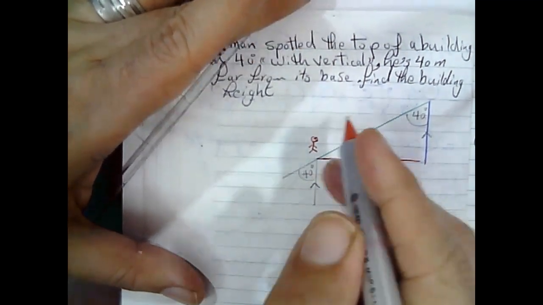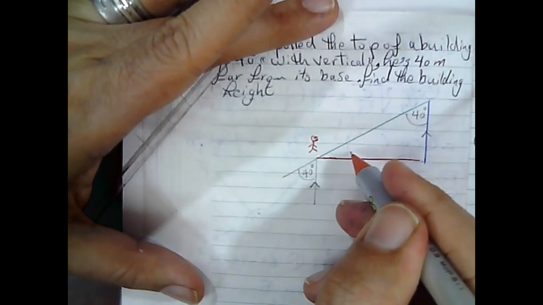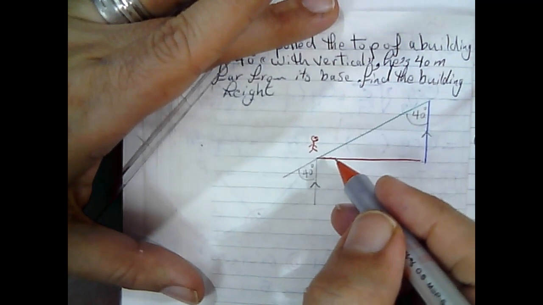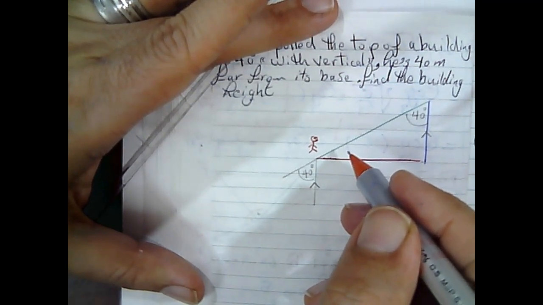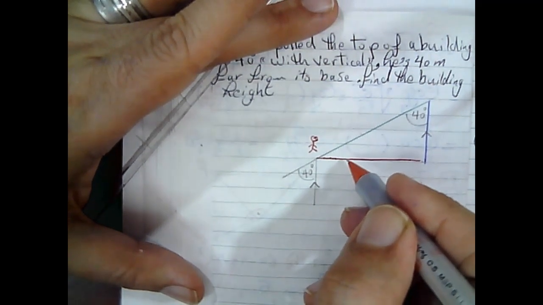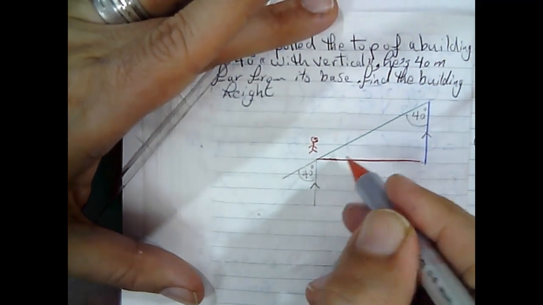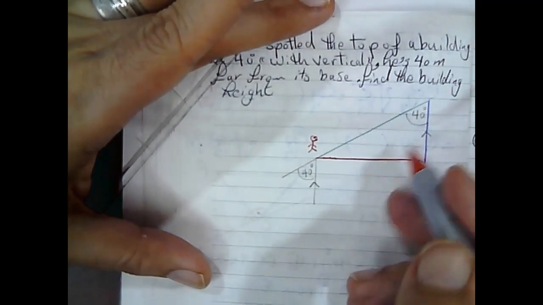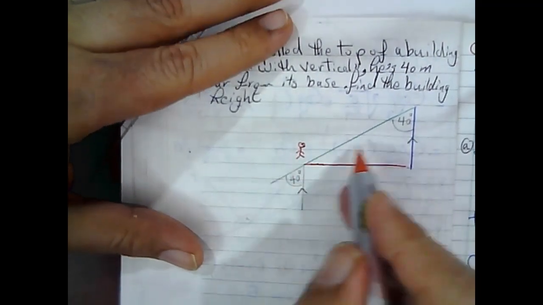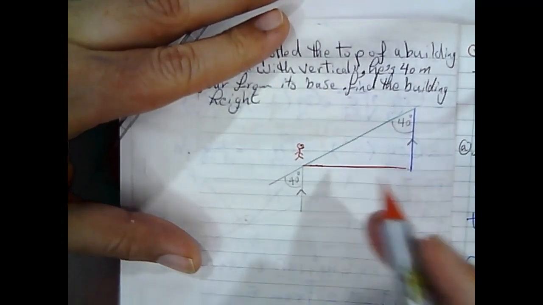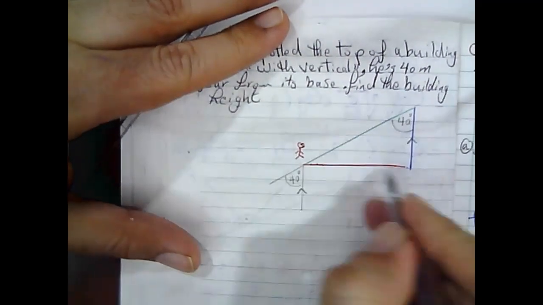If it is mentioned like the man spotted with elevation angle 40 degrees, it will be between the tilting line and the horizontal. But that is not what we have here. We have the vertical and the tilting line, so this 40 degrees here. The man is far from the base of the building 40 meters, so the 40 meters is this horizontal line.